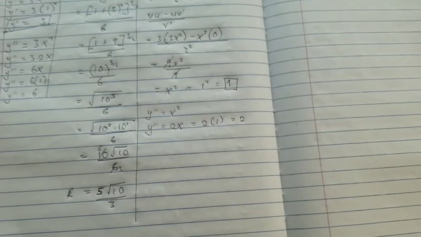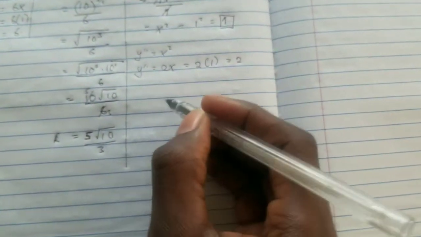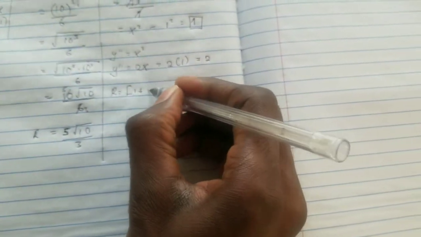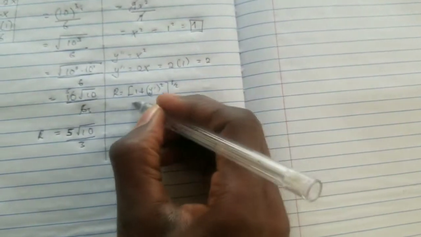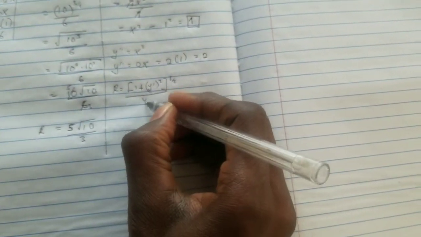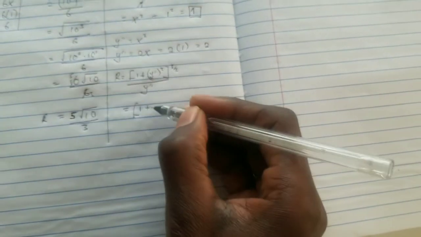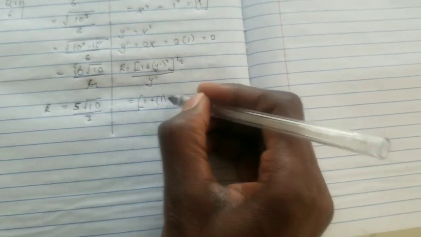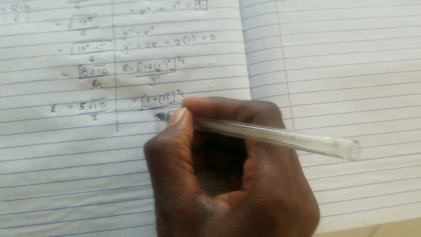And then replacing in the formula for the radius of curvature, we'll have the radius is equal to 1 plus y prime squared to the power 3 over 2, over y double prime, which is equal to 1 plus our y prime, it will be 1 squared, to the power 3 over 2, over 2.